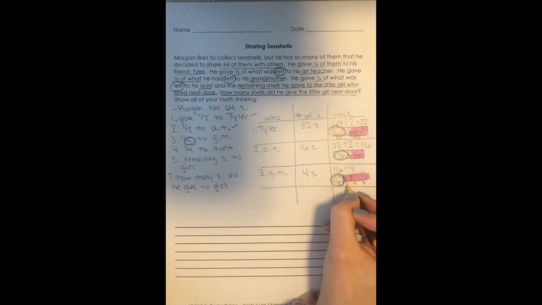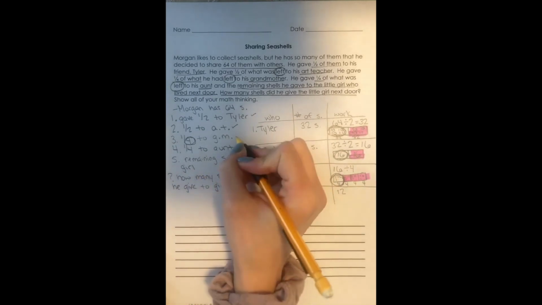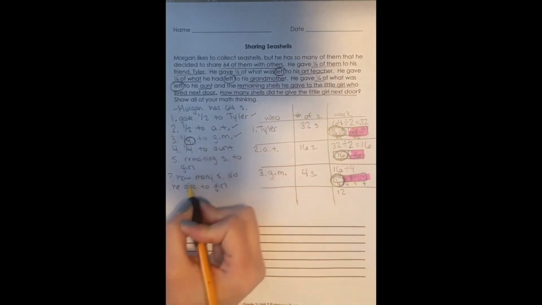So how much does Tyler have, or not Tyler, I'm sorry, how much does Morgan have now? He gave 4 shells over here, so he still has 3/4 of his shells, or 4, 8, 12 shells left. So he gave 4 shells to his grandmother.